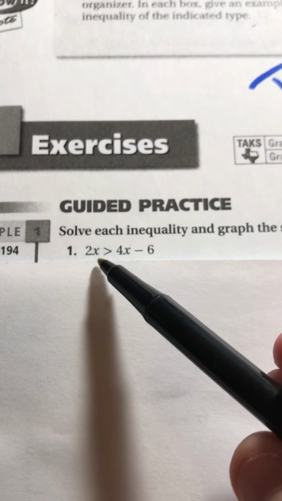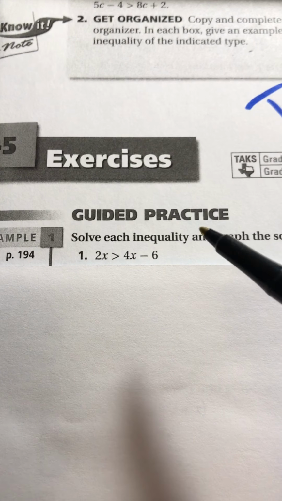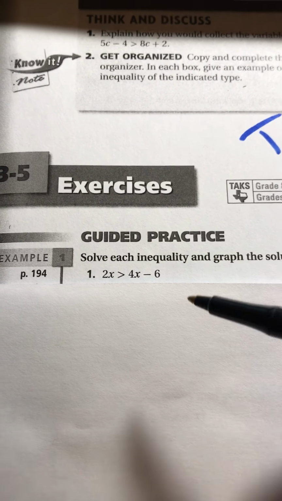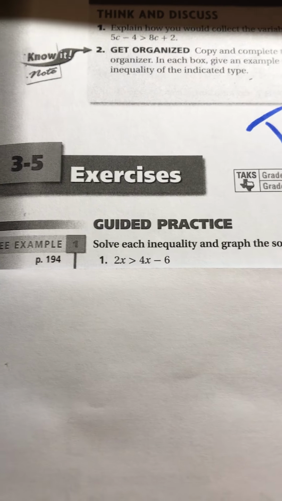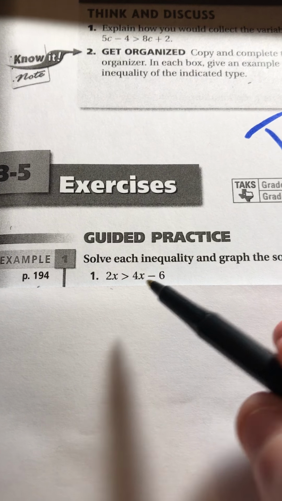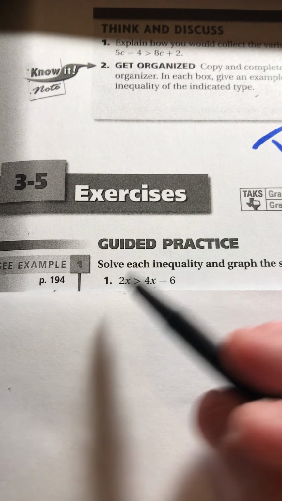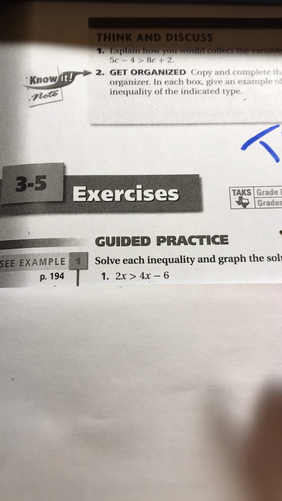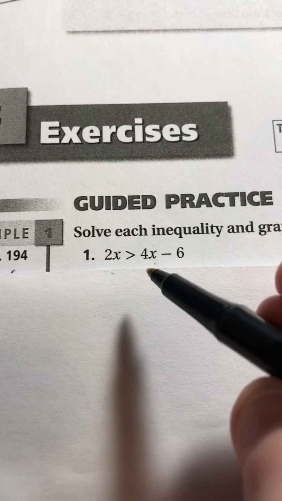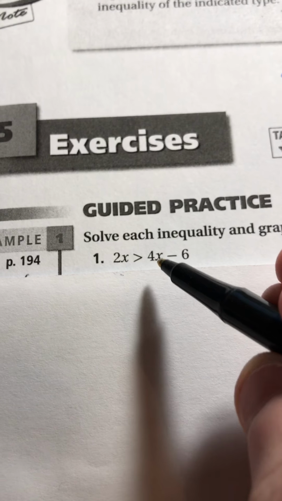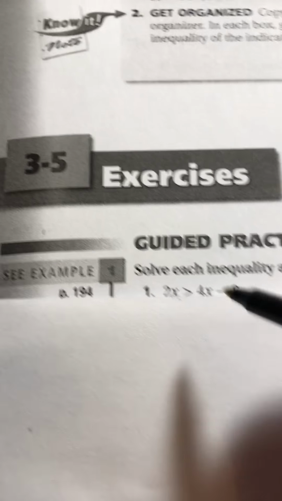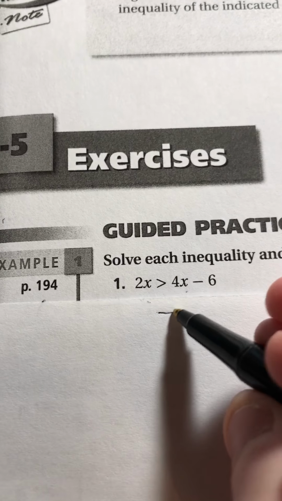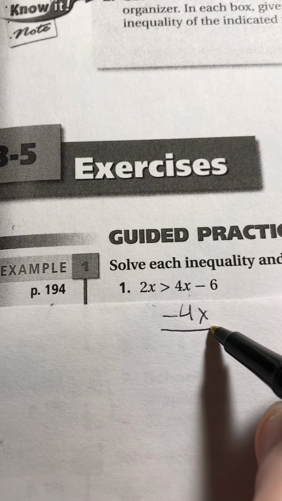So we see here we have two variables, one on each side. So we need to get both of these onto one side. Since one is already over here, let's just move this one to that side of the inequality. And that'll be easy. So first step, if we have a positive 4x, we do the inverse operation of that and subtract 4x. So we're subtracting 4x from here.